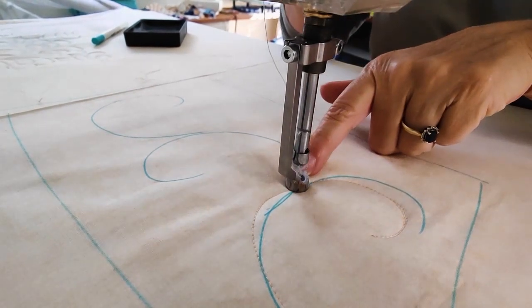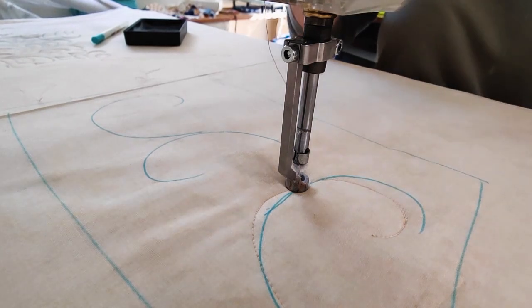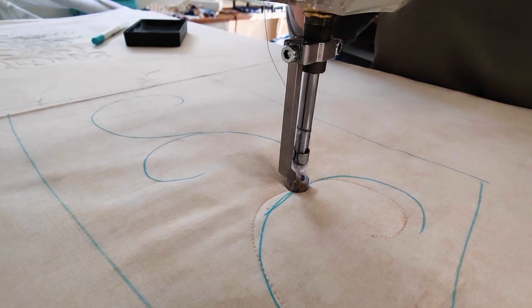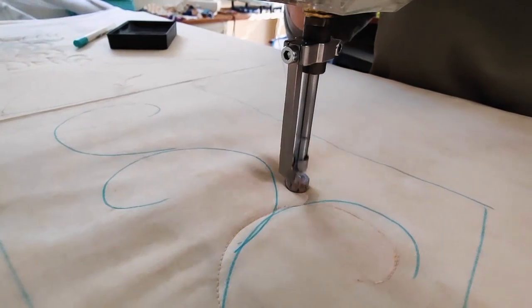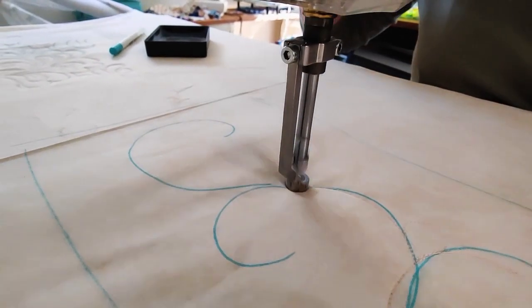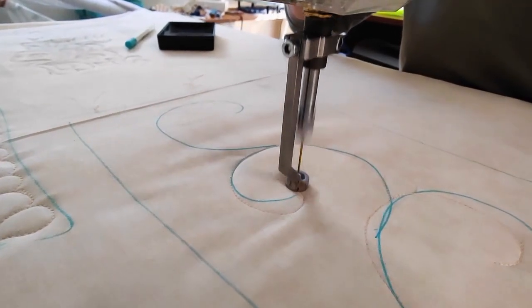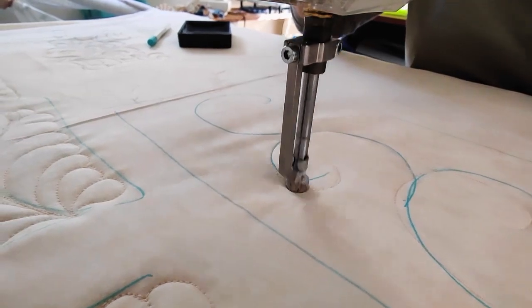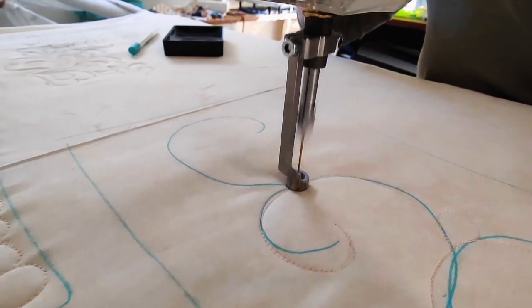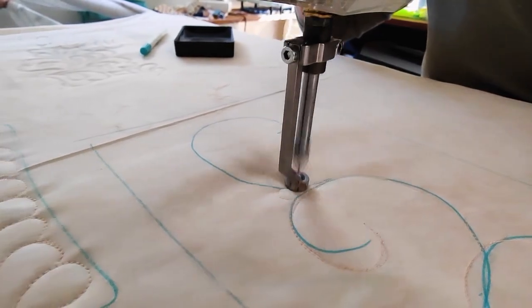Now, it's important for me, when I come back to this point here, I actually put in my teardrop or my light bulb, whatever I want to call it. Just pop it in there. Pop the curve in, travel back, pop the bulb in.